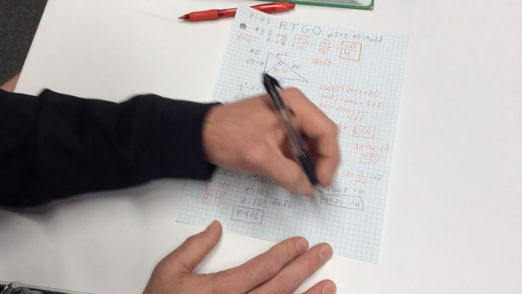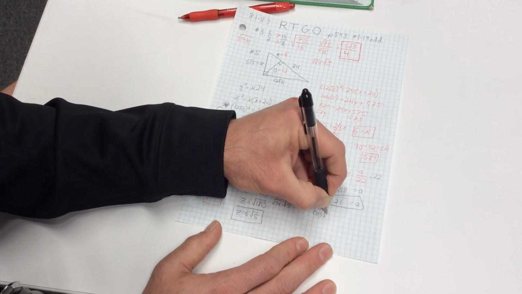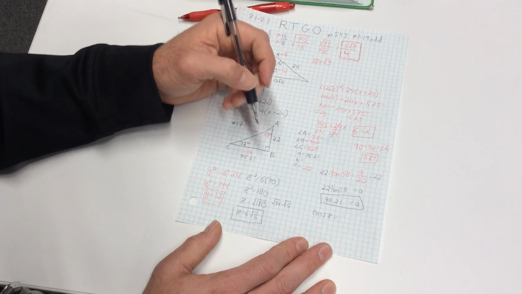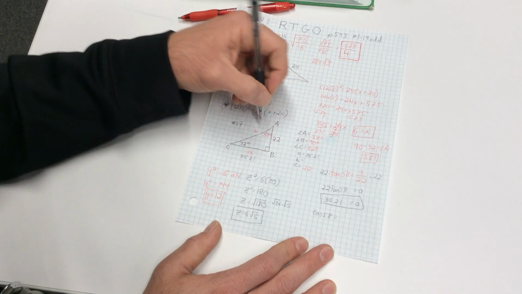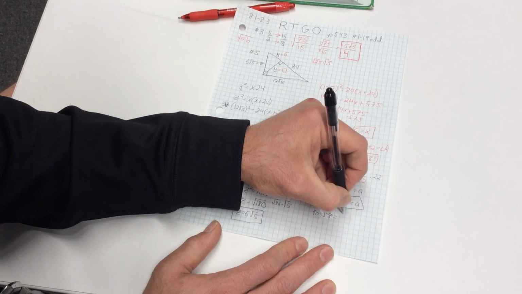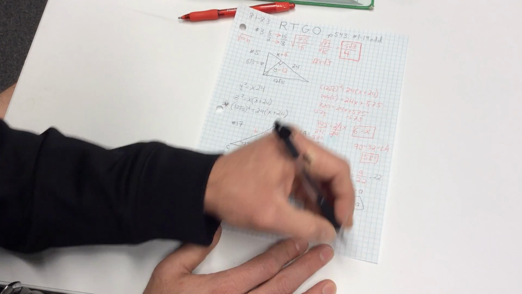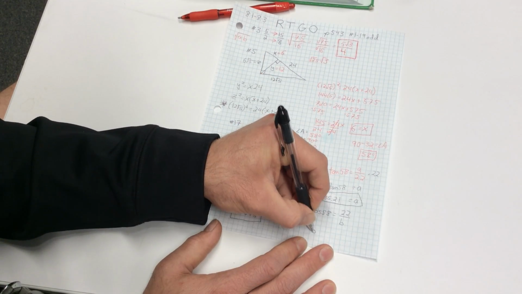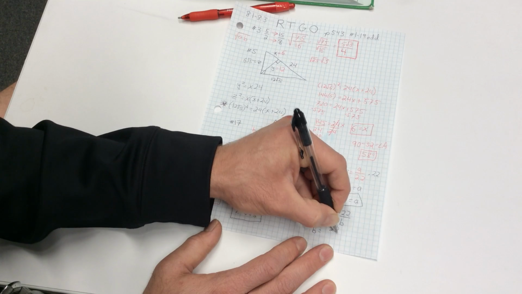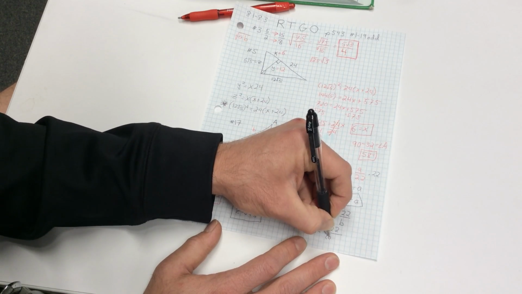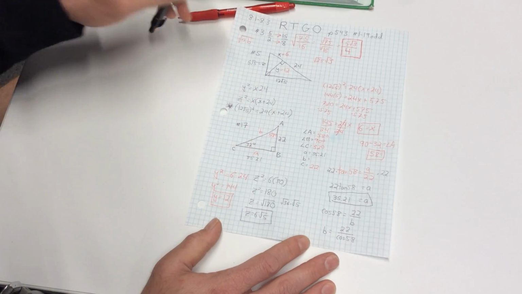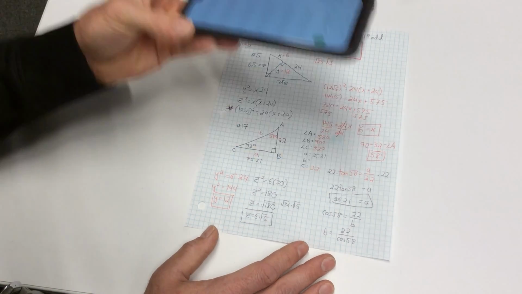Cosine of 58 equals adjacent 22 over hypotenuse B. And so now B is just going to be 22 divided by cosine 58. Go back and watch the other videos if you're not sure how I quickly did that, but we're doing it the fast way today because we are reviewing.